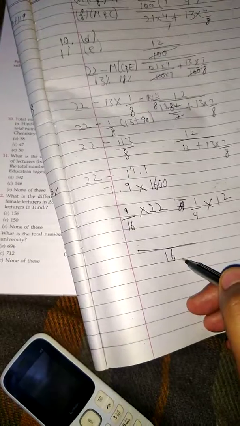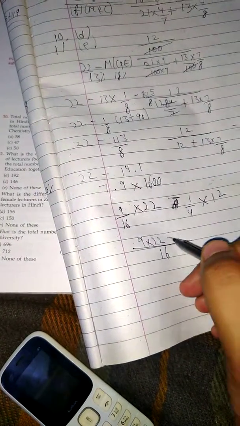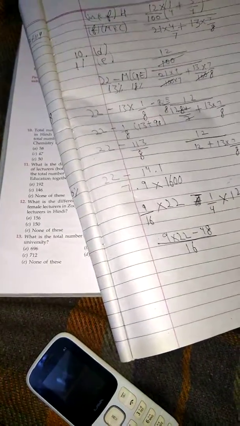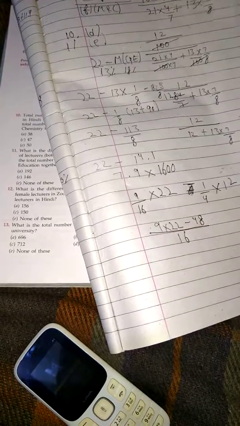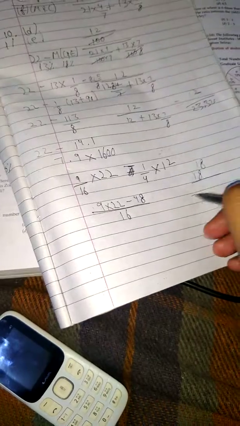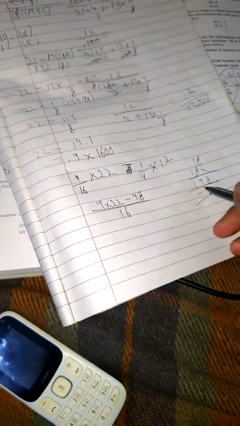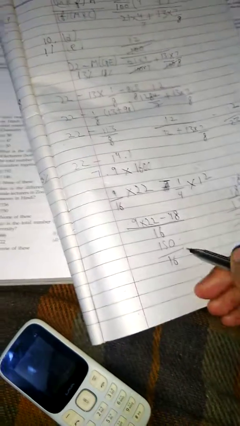So it is 16 and 9 into 22 minus 48. 18, 198 minus 48 is 150 divided by 16.